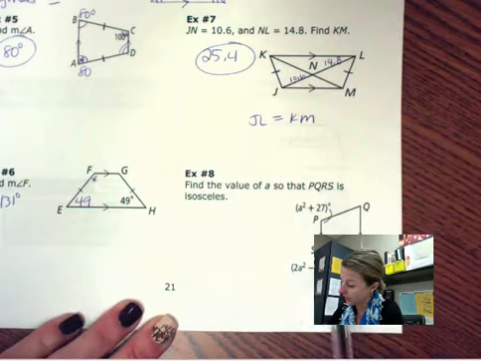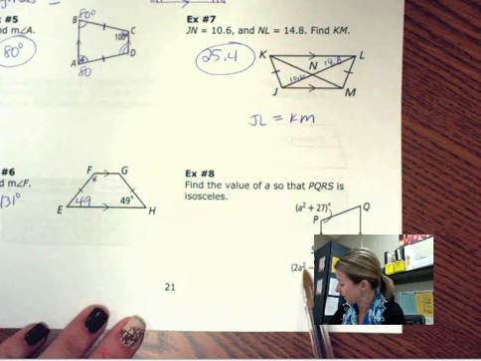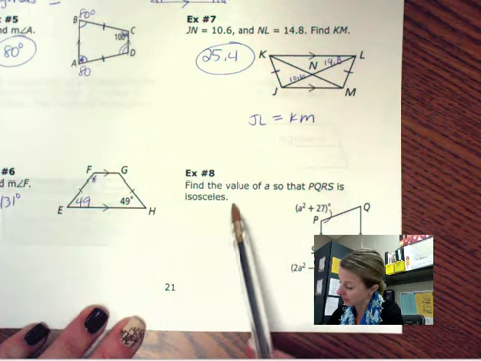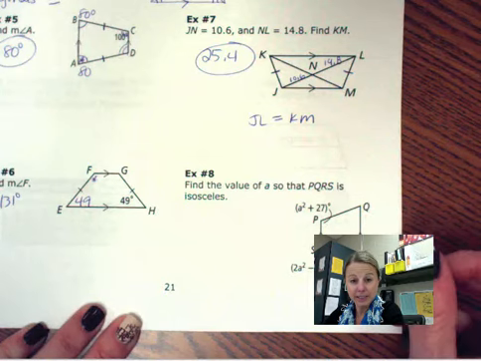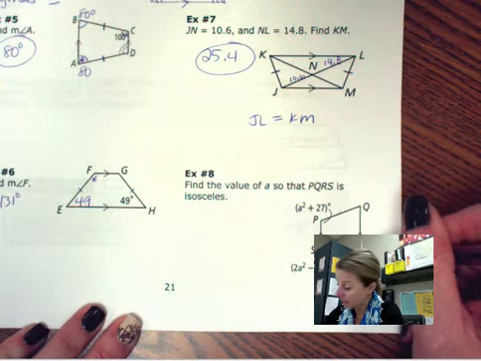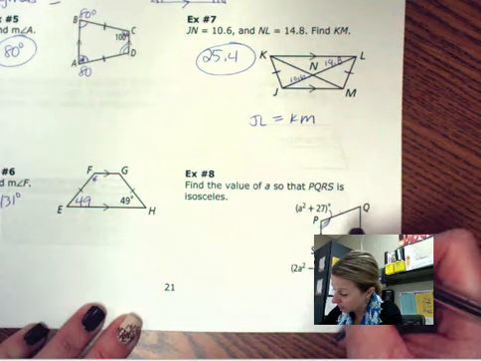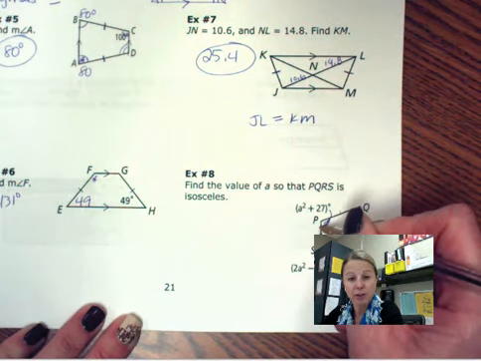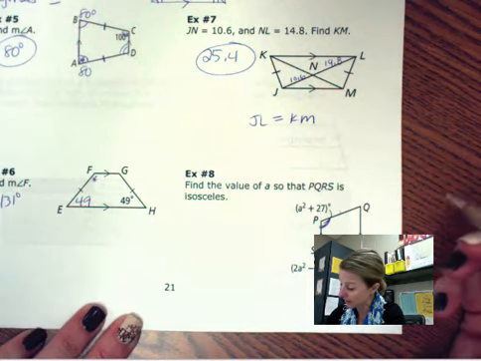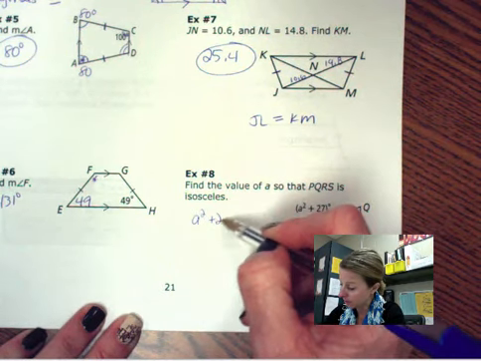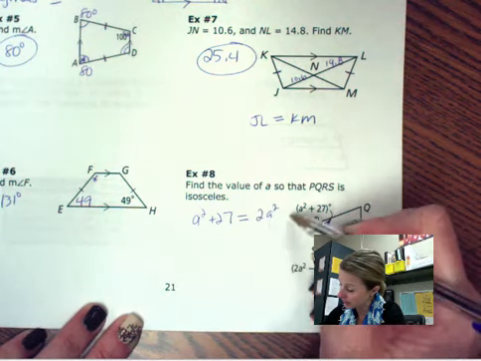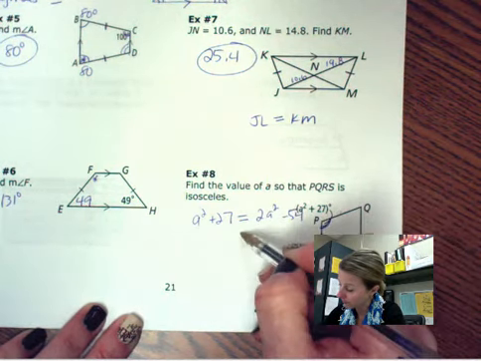Okay, let's do this one down here. Find the value of A so that PQRS is isosceles. So in order to be isosceles, the legs would be equal. And if they were equal, I know that these base angles are congruent. So if I set those equal to each other and solve for A, that would give me the value as if it was isosceles. So A squared plus 27 is equal to 2A squared minus 54.